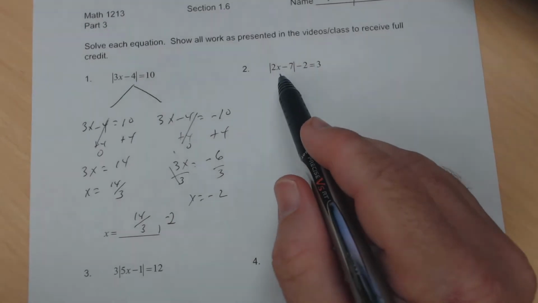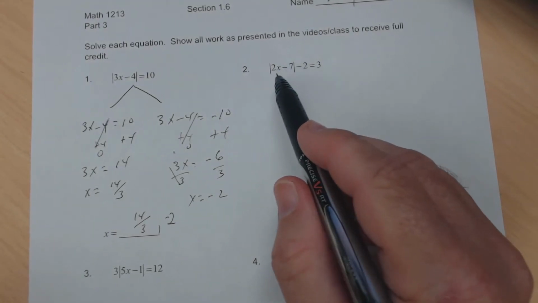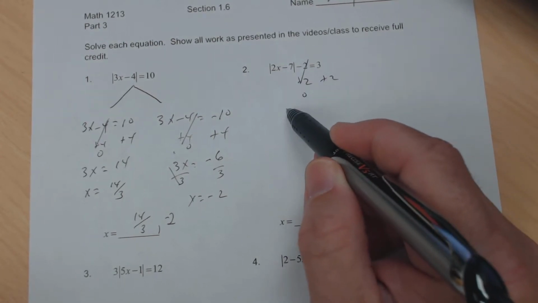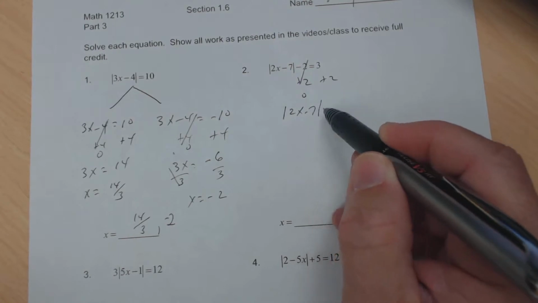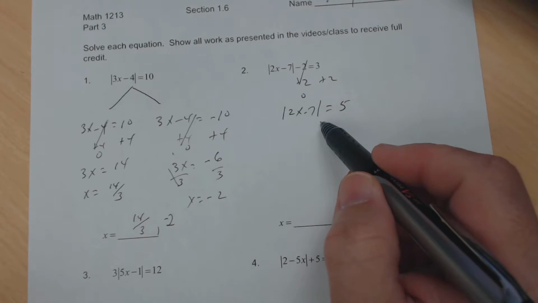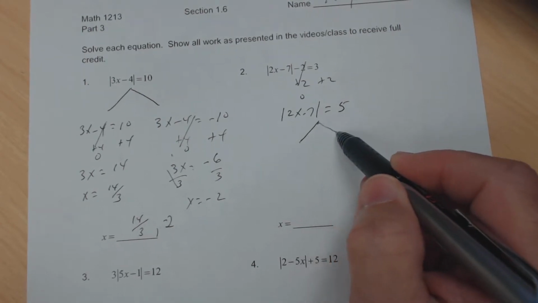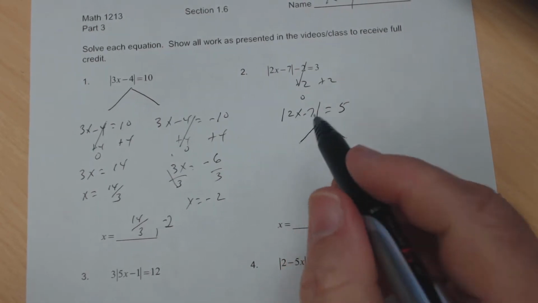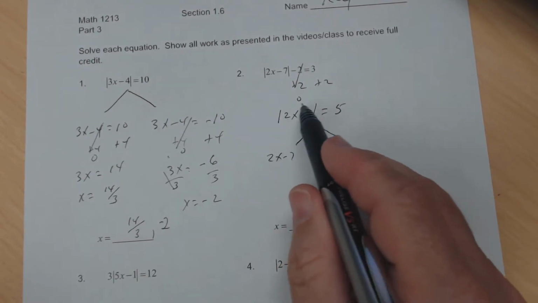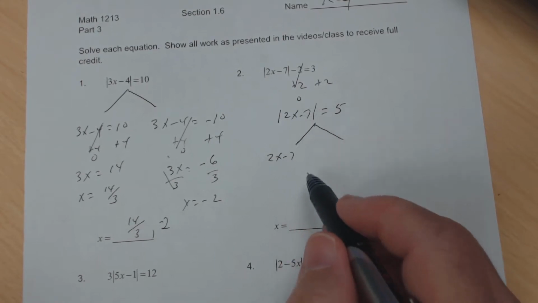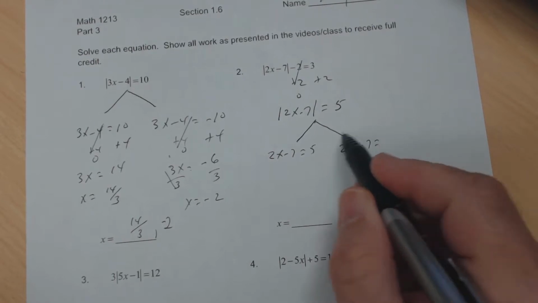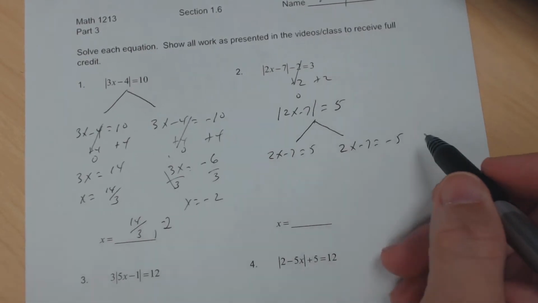Okay, the next absolute value equation, you have to get the absolute value expression by itself. So you have to add 2 to both sides. Combine like terms, I get absolute value of 2x minus 7 is equal to 5. Once you get the absolute value expression by itself, you break it down to two linear equations. So you say 2x minus 7 equals 5, and then 2x minus 7 equals the opposite of 5, so it'll be negative 5.